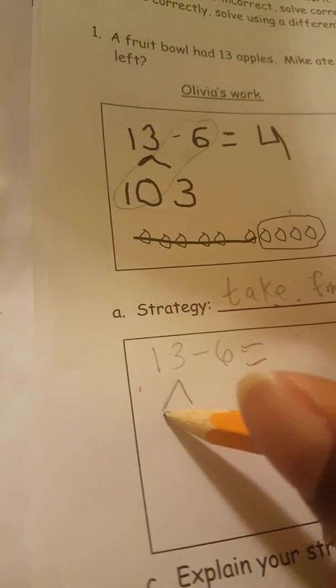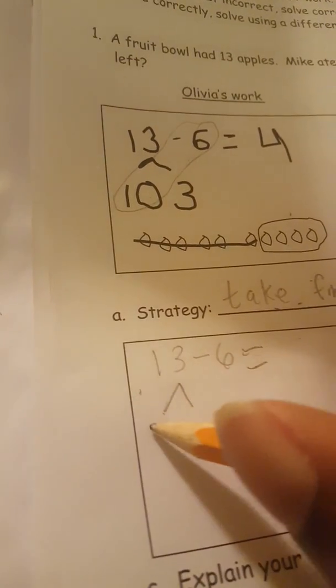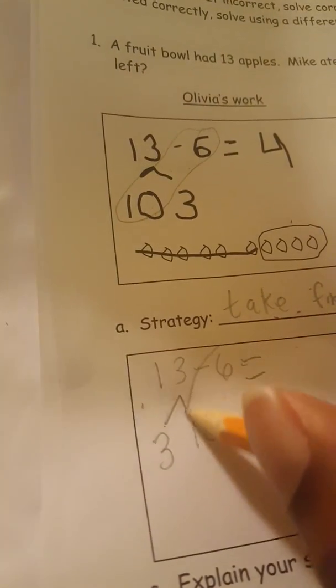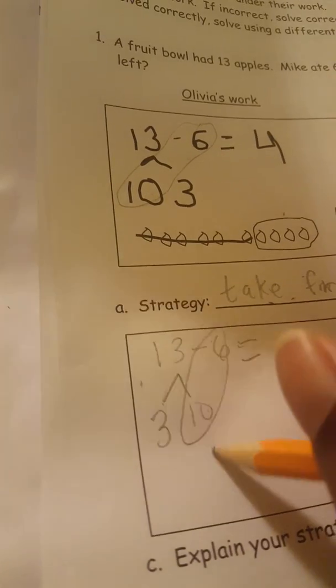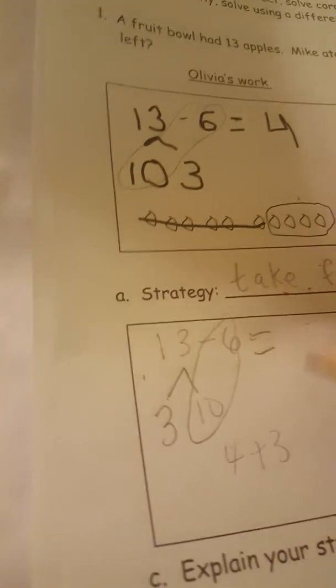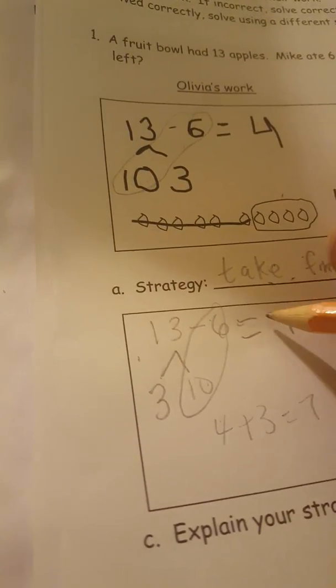Decompose 13. Remember, I do mine backwards. So 3 plus 10 because it's closer. 10 minus 6 equals 4. And then 4 plus the 3 equals 7. So I know that 13 minus 6 equals 7.